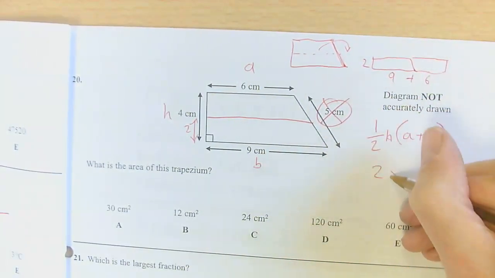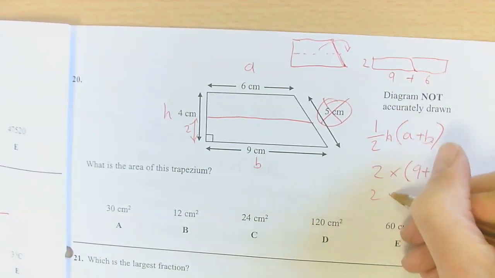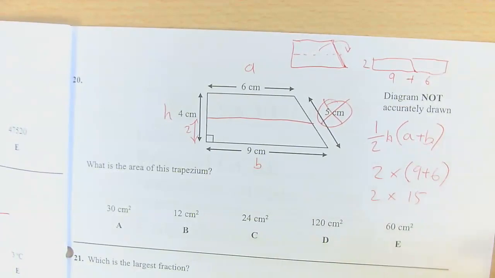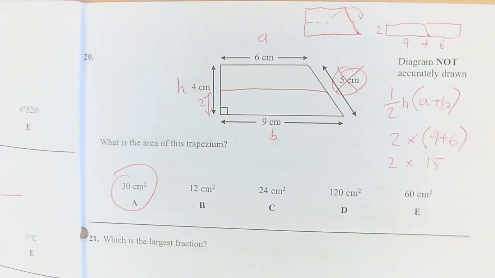So we've got 2 times 9 plus 6. We've got 2 times 15. So our answer for this one is 30 centimeters squared.